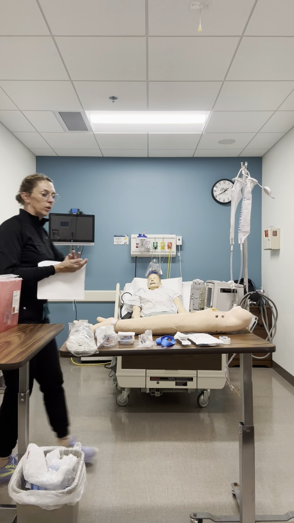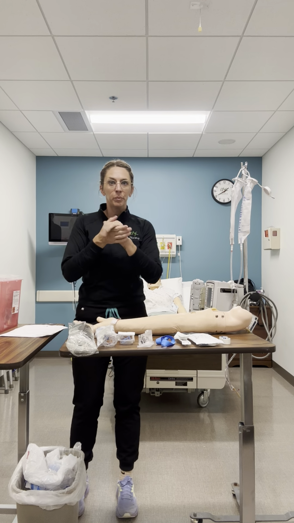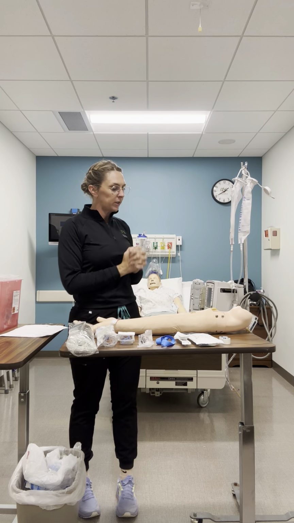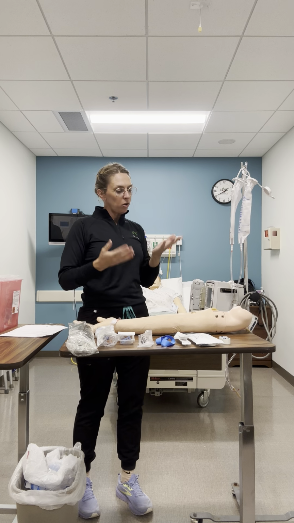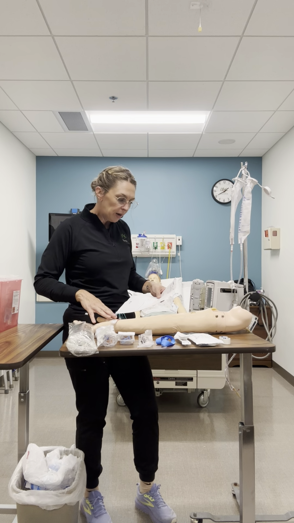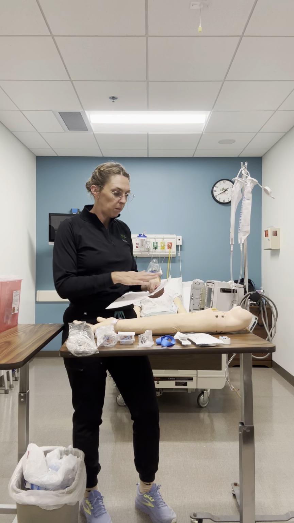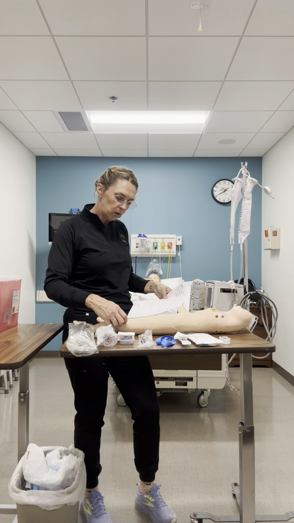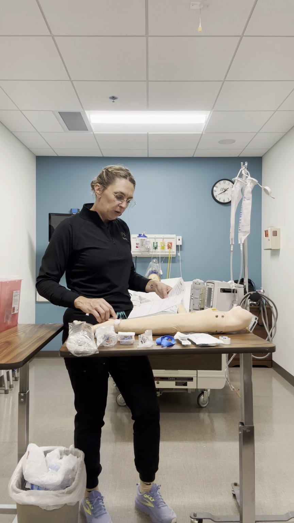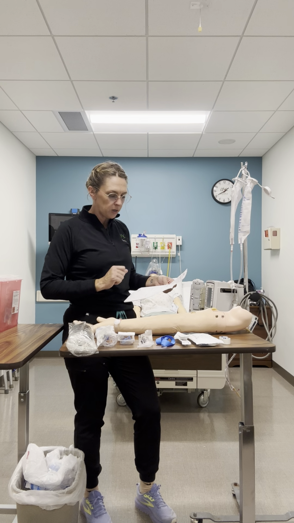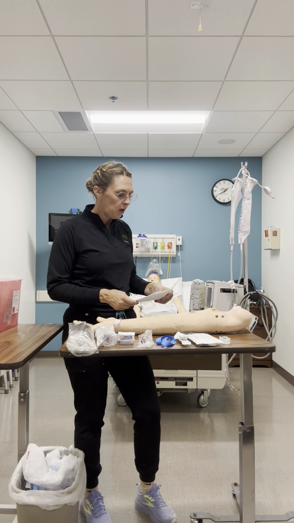I would use my hand sanitizer and clean my hands. I'm going to introduce myself. Hi, my name is Lacey. I'm going to be your nurse today. Can you please verify your name and date of birth for me? And as the patient is doing that, I am going to make sure that my MAR and the patient's name and date of birth match. Shirley Coast, 5/14/1998. Wonderful. Thank you, Shirley. Okay.